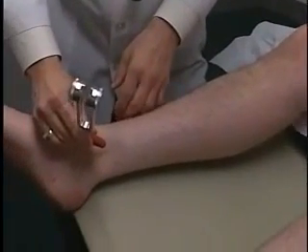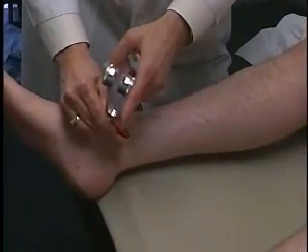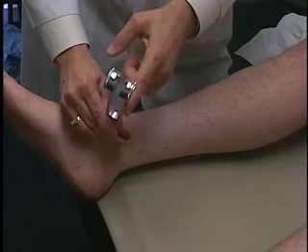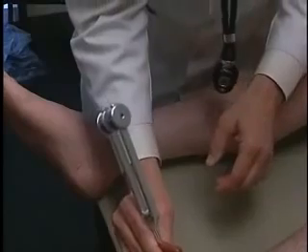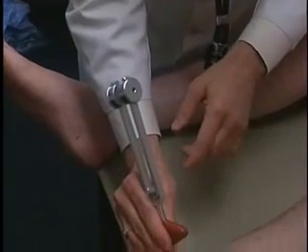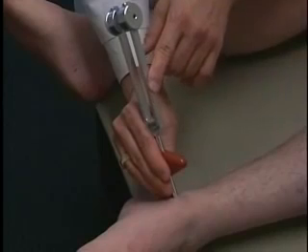Do you feel that vibration? Yes. Okay. Now tell me when it goes away. Yeah, it went away. Okay. And the same thing over here. You feel that? Yes. Tell me when it goes away. Went away. Good. Okay. I'm going to tickle the bottom of your toes here now.